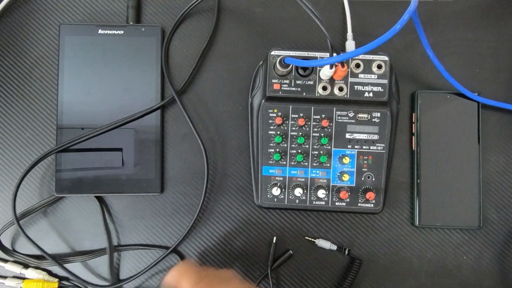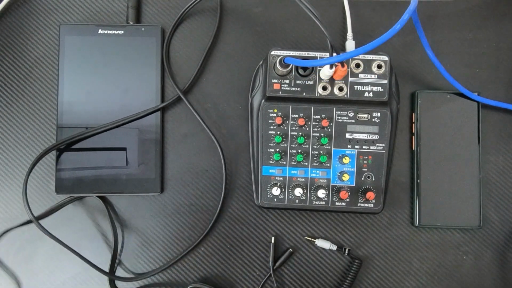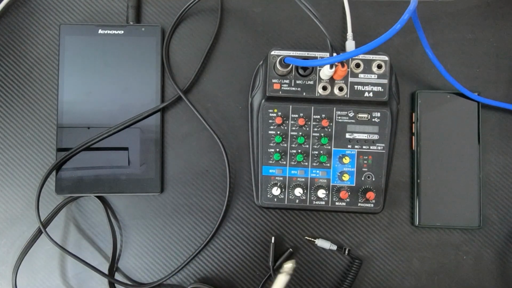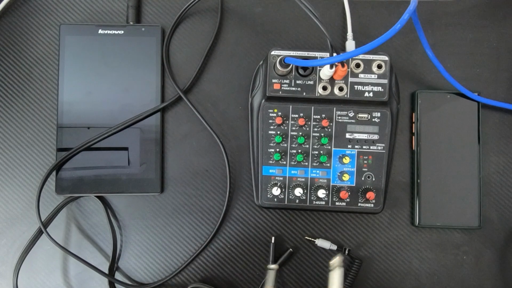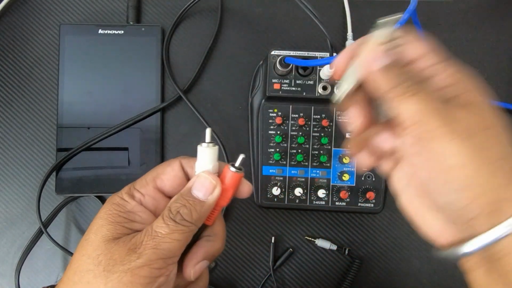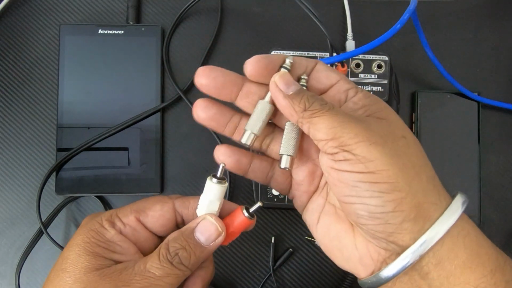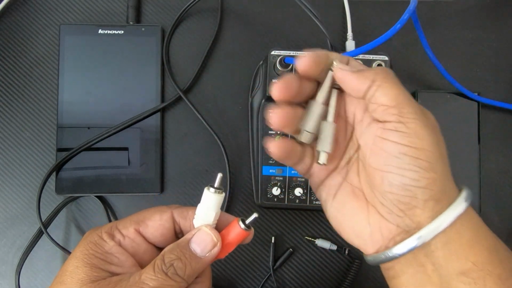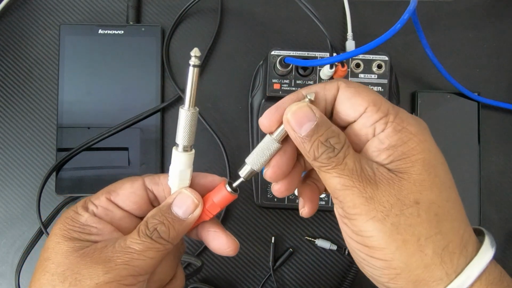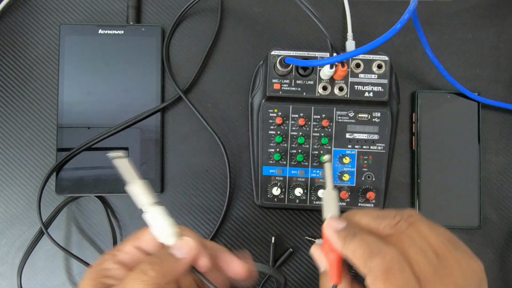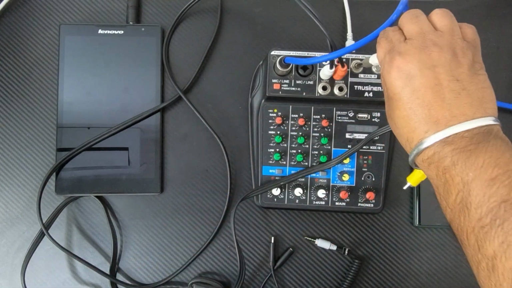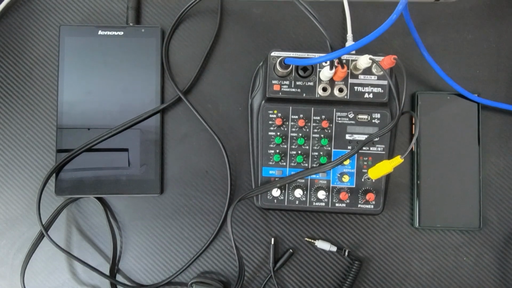Now guys, another part is we need to take the output from the mixer. So again, left and right output. I had a cable that was normal XLR, so I need XLR to 3 RCA to 6.5 mm adapters. They are a little big in size, and you can easily find them in any store which sells these kind of things. So this is my output which is connected.